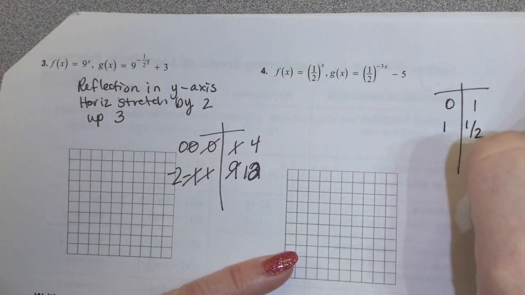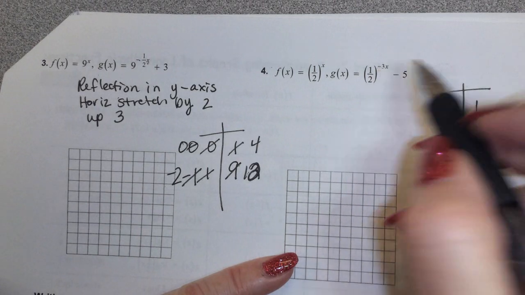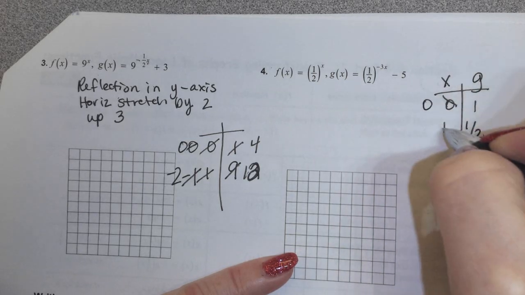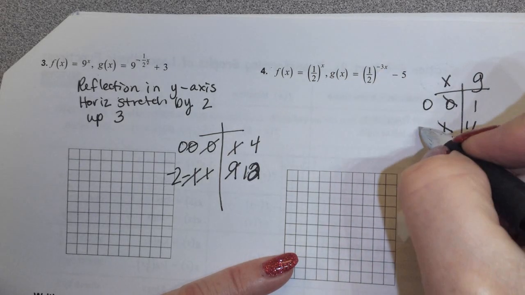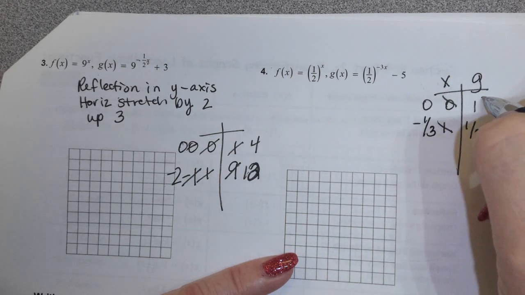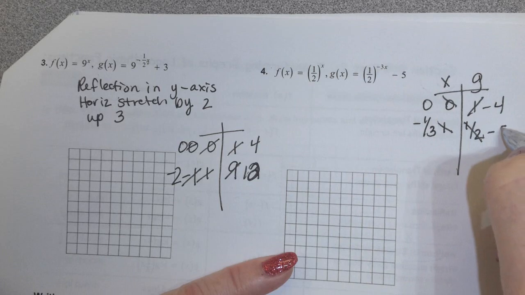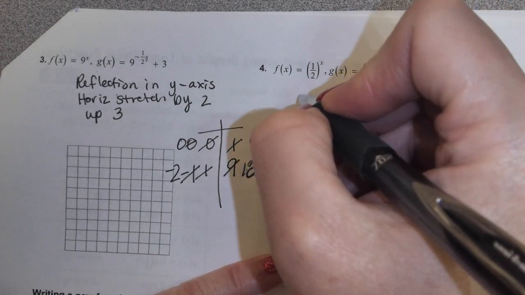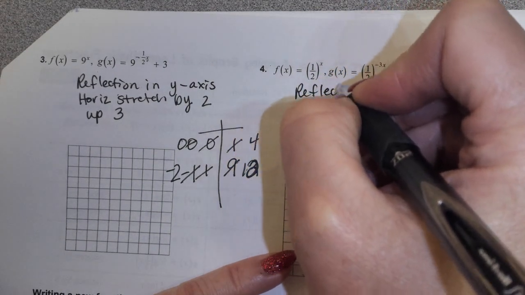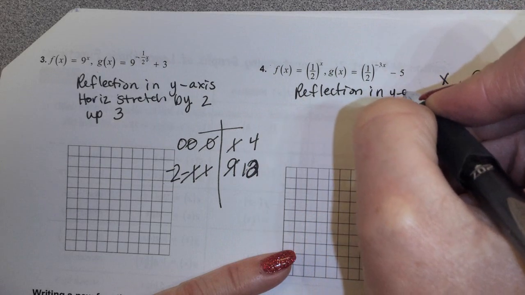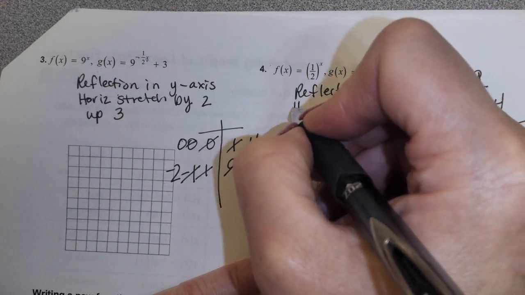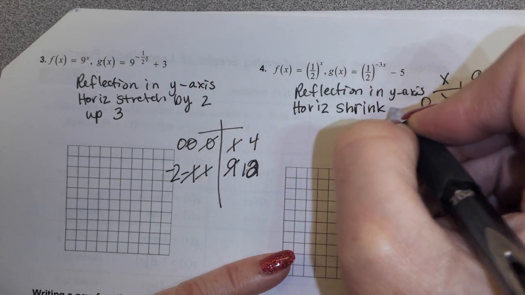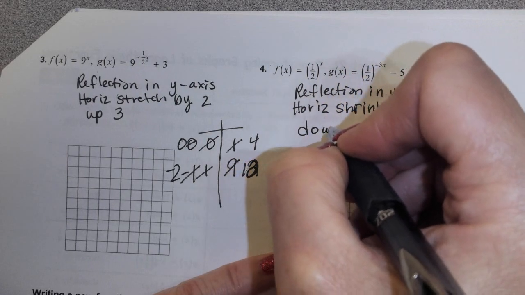0, 1, 1 base. This means that I'm going to have to multiply the x's by -1/3, because we have that reflection in the y-axis. So multiply these by -1/3, and then down 5. Okay, we'll just jot that down. These would be our new key points. We have a reflection again in the y-axis. We have a horizontal shrink of 1/3, and we went down 5.